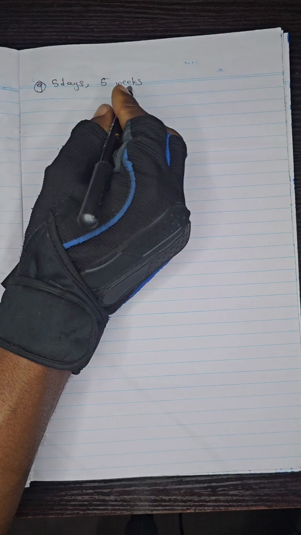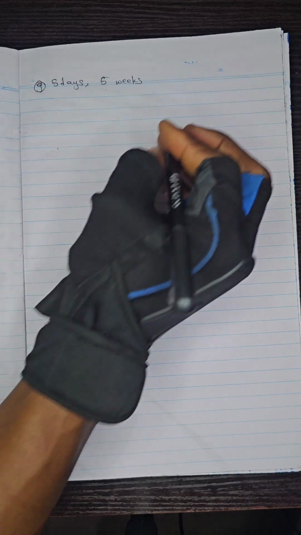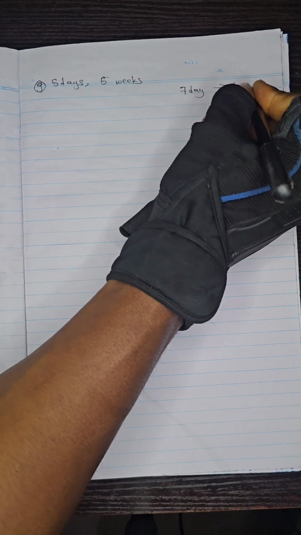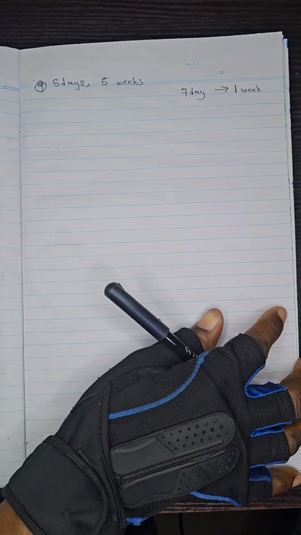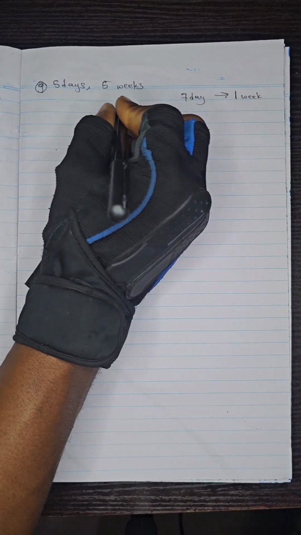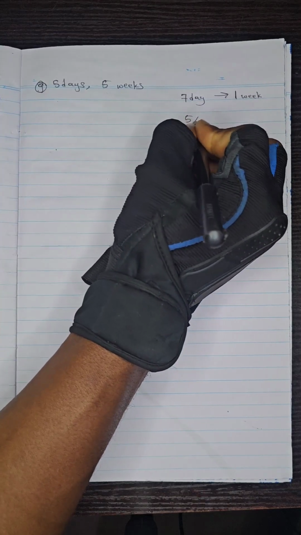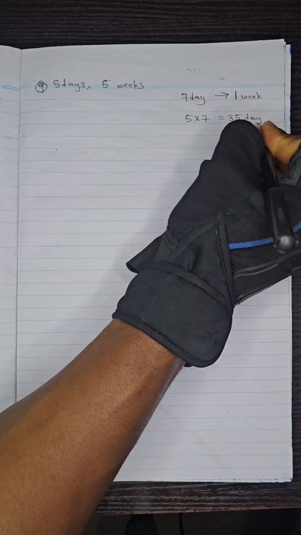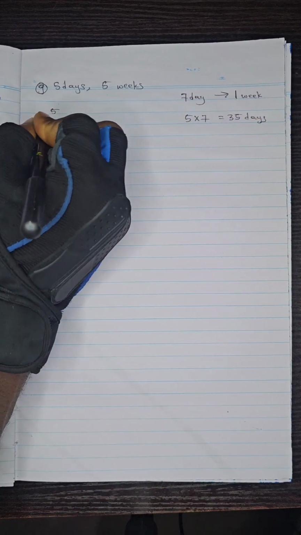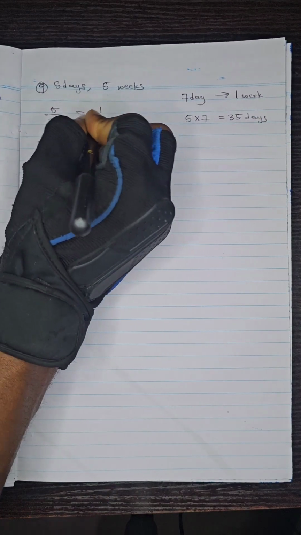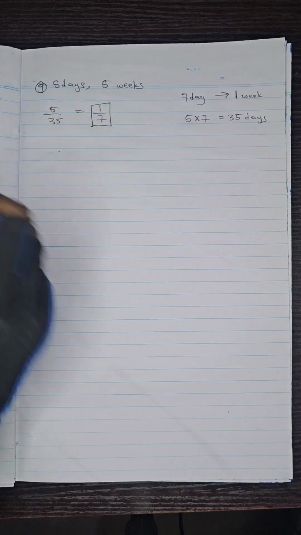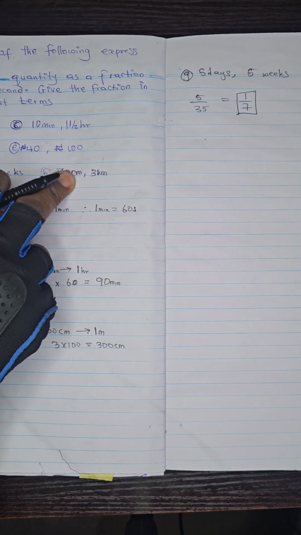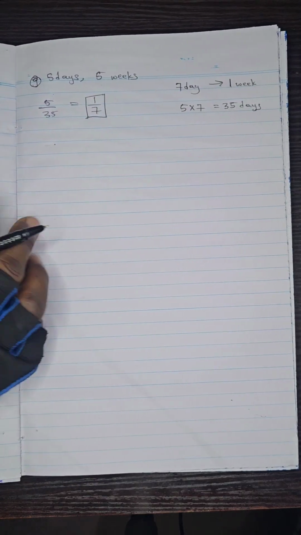So convert 5 weeks to days. How many days makes 1 week? 7 days makes 1 week. So 5 weeks will be how many days? 5 weeks will be 5 times 7, which is 35 days. So you divide it, 5 over 35, which is 1 over 7. Very, very simple. The next one you are going to do is H, which is 800 meters and 3 kilometers.